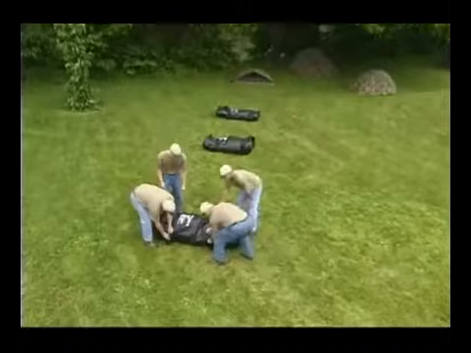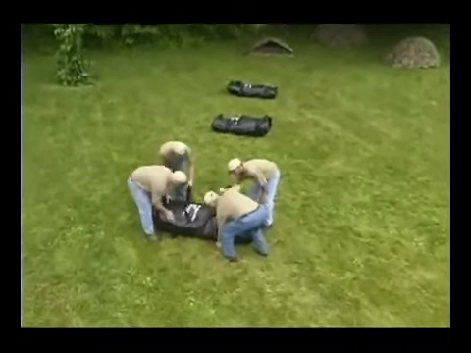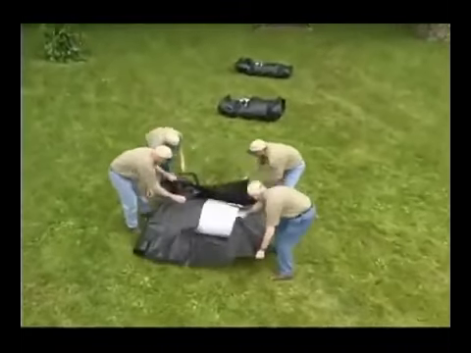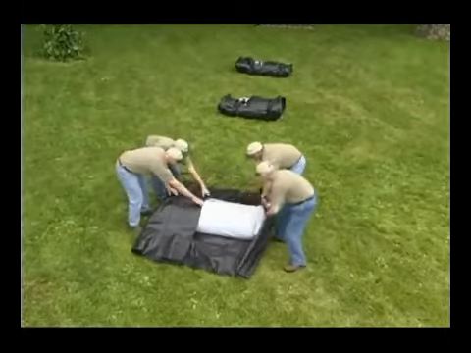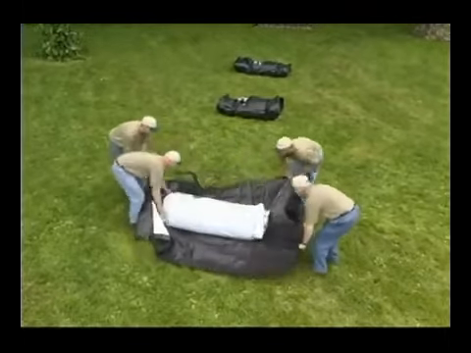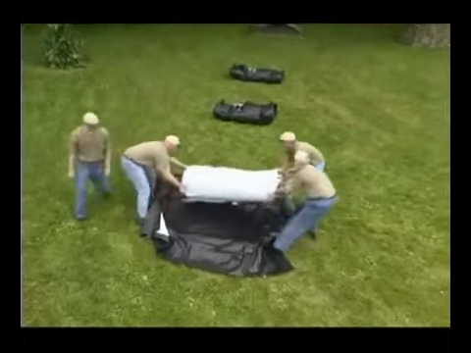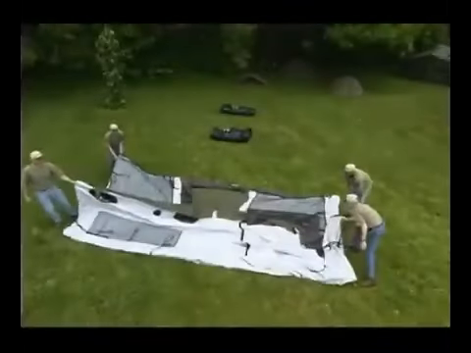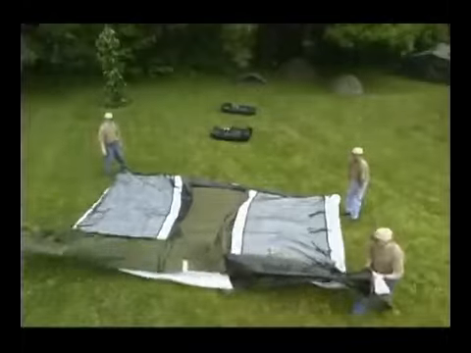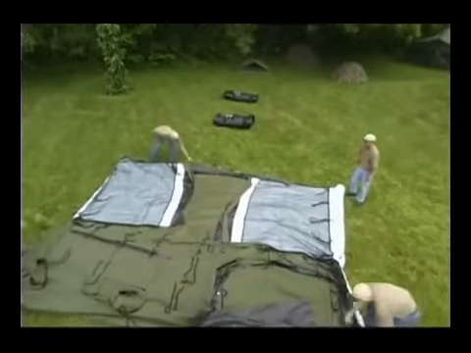Unfold each mid-fabric section and end section so that the inside, white side, is down and the green or tan side is up. Place these sections in the center of the area where the tent is to be set up.